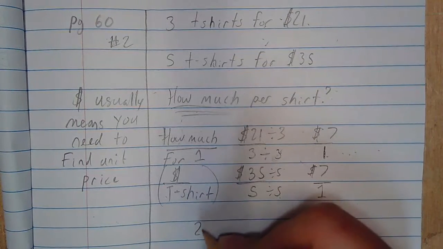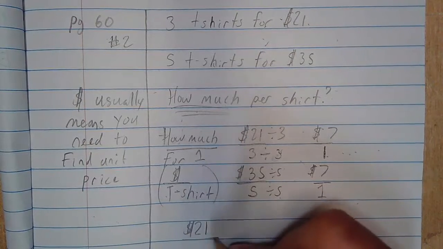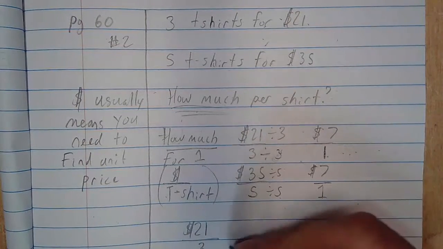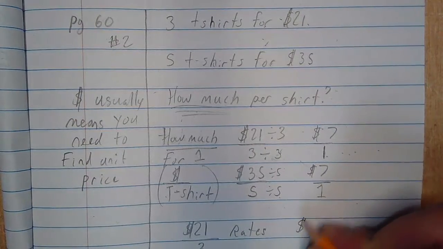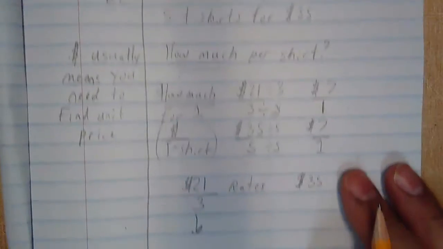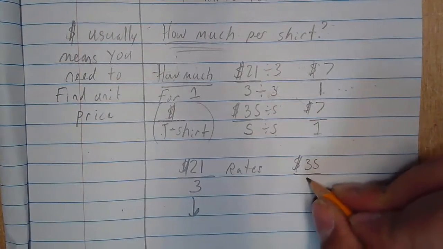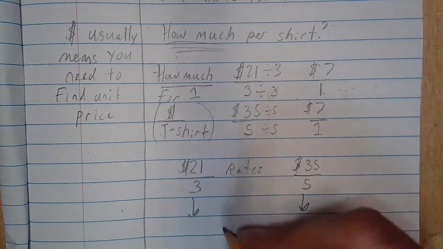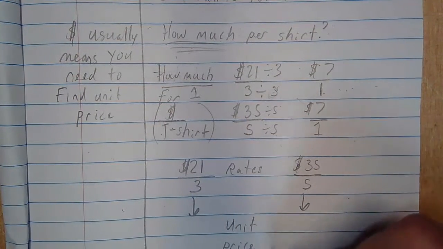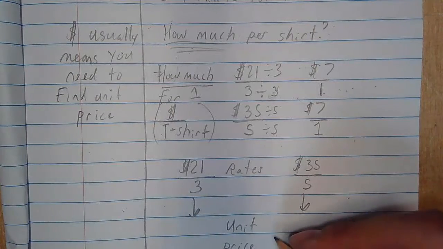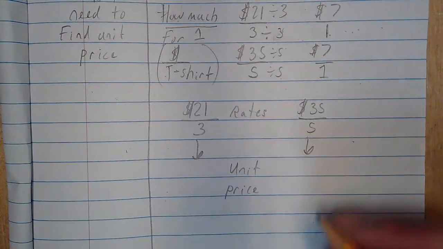These rates, let me write this a little differently. Come down. This is a rate. Right? I want you to see what's going on. They both come down to the same unit price. I know it says unit rate, but the way I wrote it, it's unit price. Okay? How much for 1?